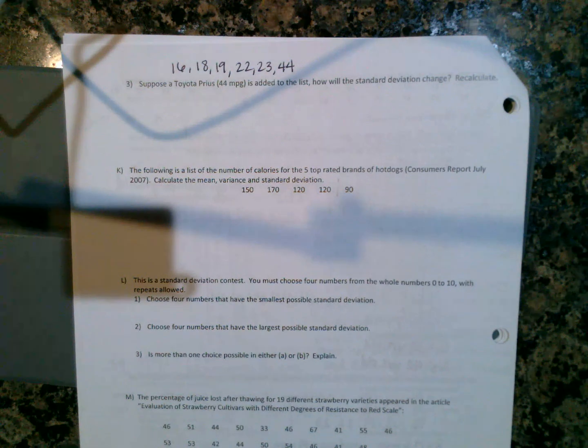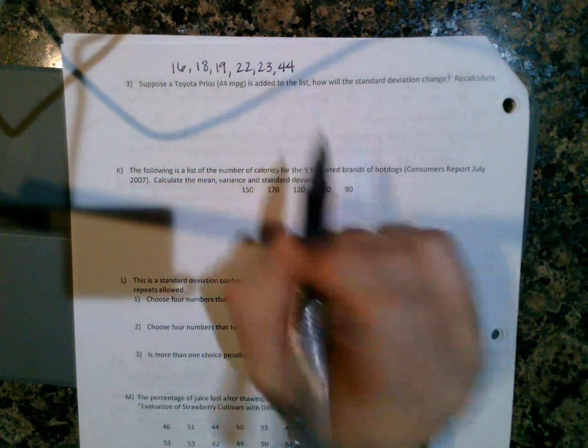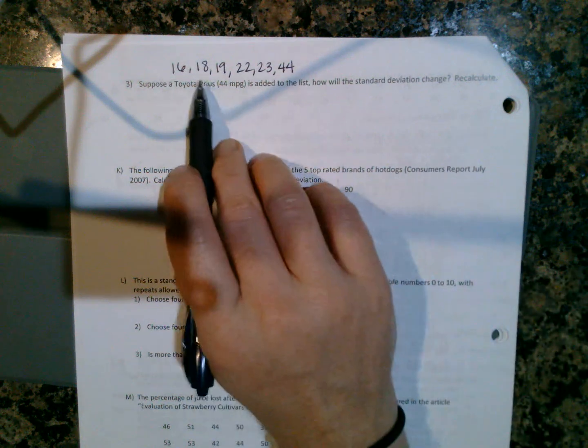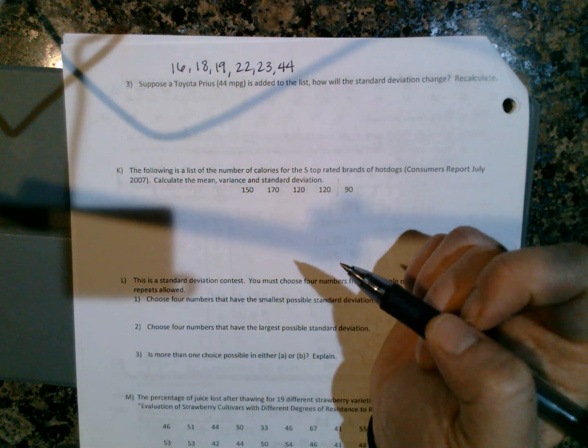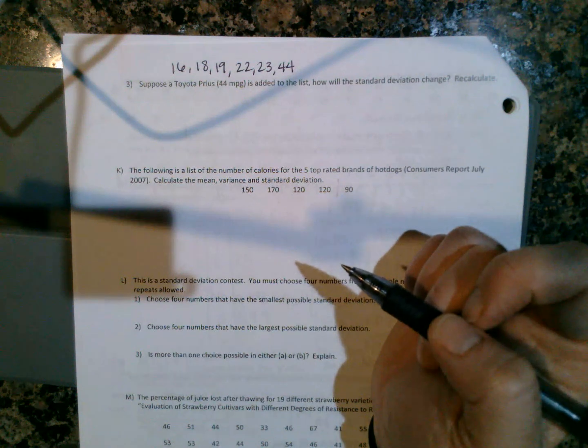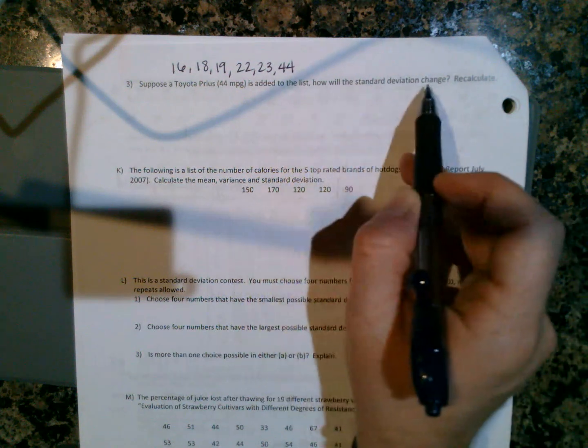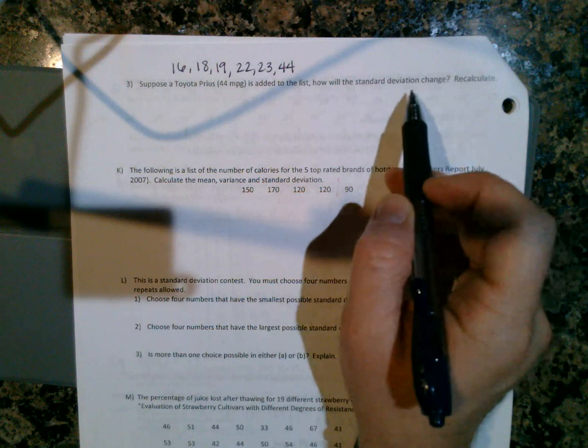If I add a number like 44 to my data set, I need to already be aware that it's going to change my standard deviation. It's going to make my standard deviation much larger. So it says, how will the standard deviation change? We already know that the standard deviation is going to increase. We need to actually go recalculate it.